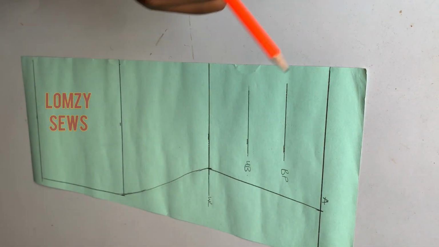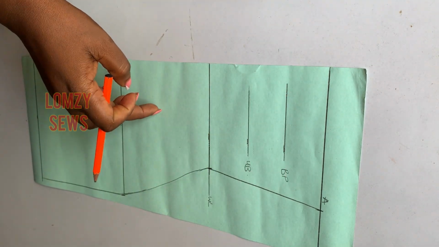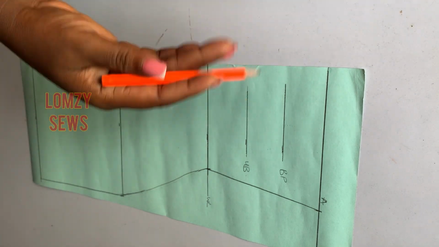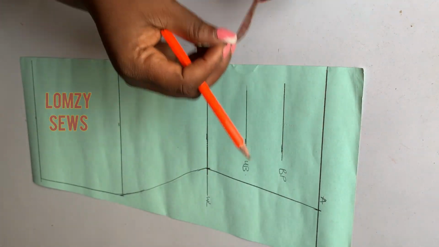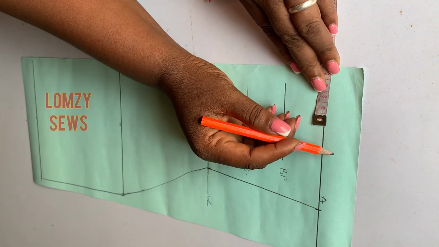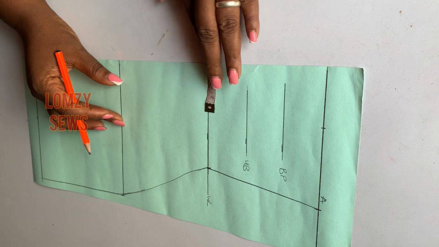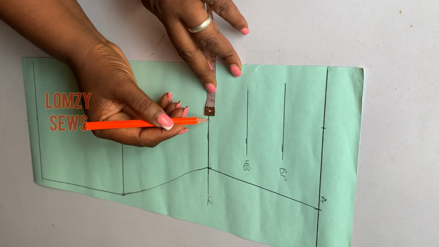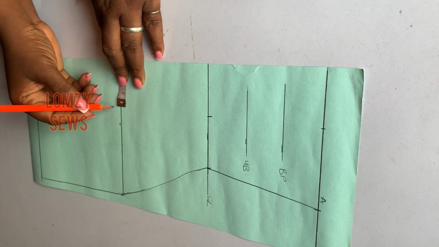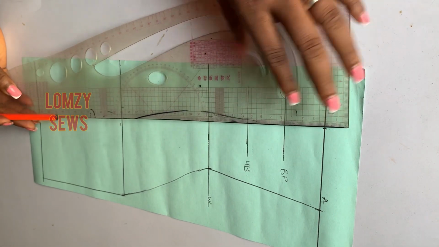So next thing I'm going to do is to mark the bust span measurement. Take from one nipple to the other, whatever that is, divide that by 2. That is what you're going to mark here. In my own case, it is 4 inches, so I'm going to go ahead and mark 4 inches here. I'll go ahead and square this down to the hemline.